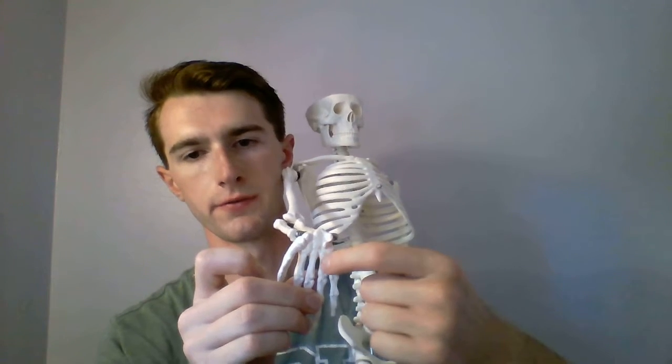After the carpal bones, we have the metacarpals, which are labeled 1, 2, 3, 4, 5. And then after the metacarpals, we have the phalanges. Every finger except for the thumb has 3 phalanges. The thumb only has 2.